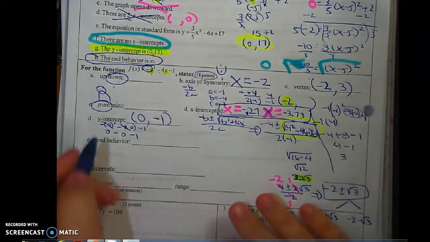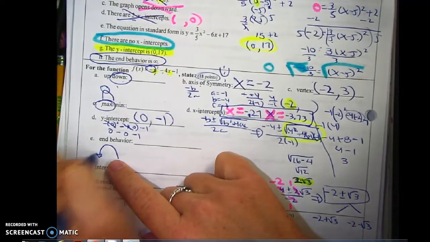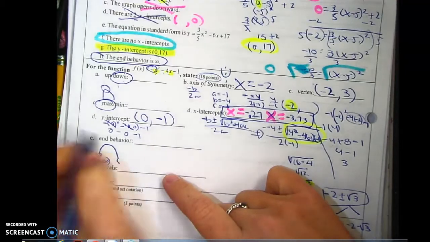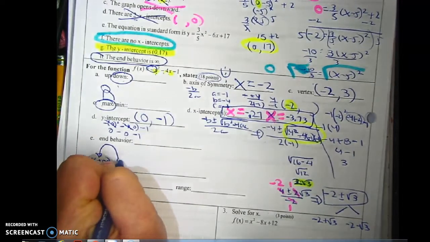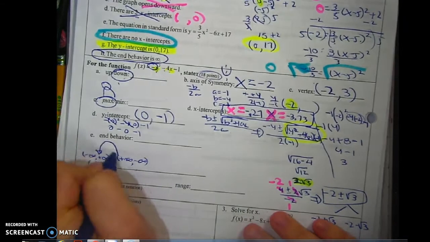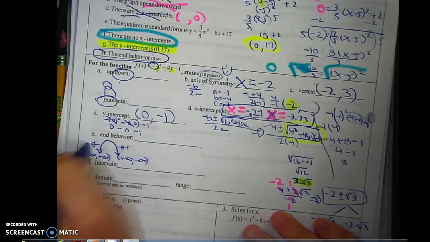Okay, so we know this thing is going down. So that means this is the point negative infinity, positive infinity. And this is positive infinity, negative infinity, okay? So this is towards the right where it's positive, and this is towards the left where it's negative.